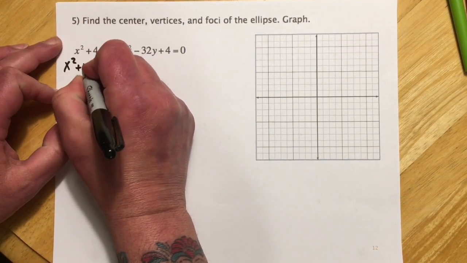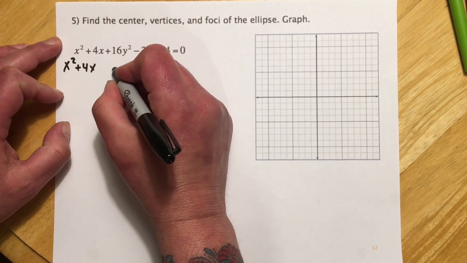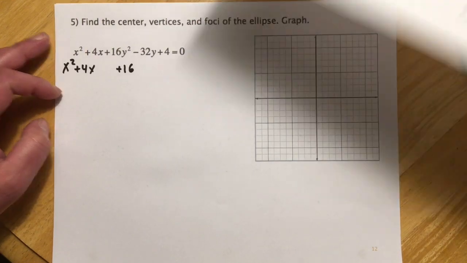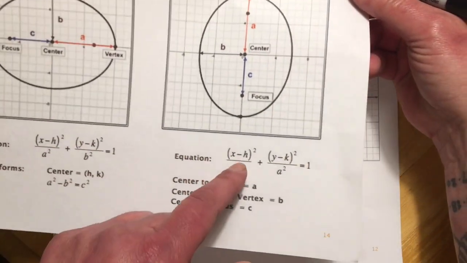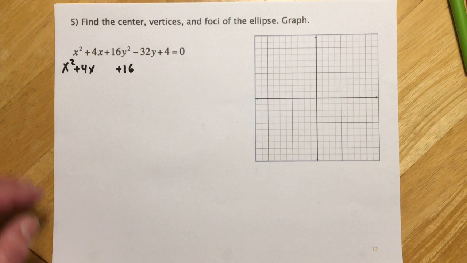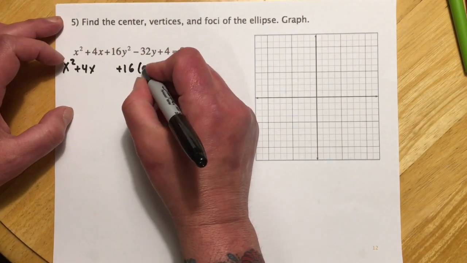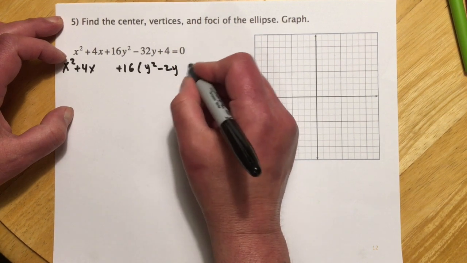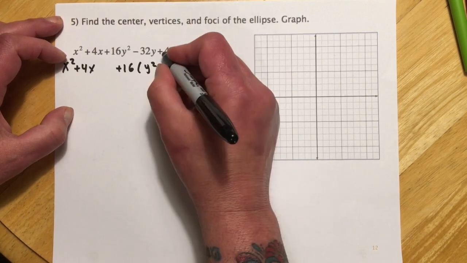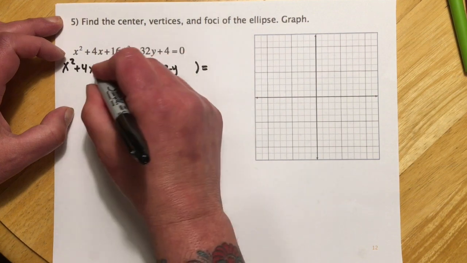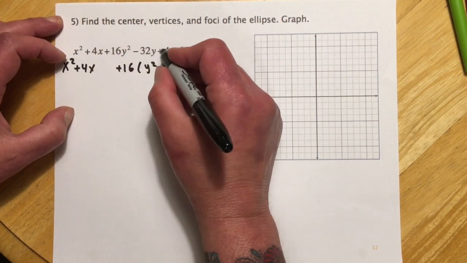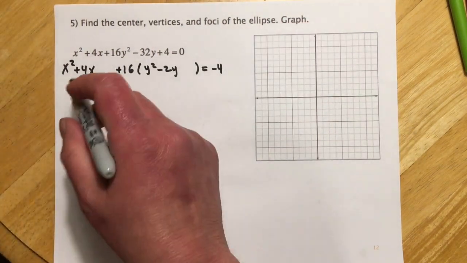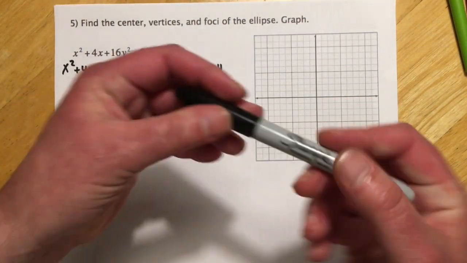So x squared plus 4x, and I'm going to leave myself a little bit of room there, and then plus 16. And if you look at these formulas, there's never something in front of the x or y, it's just plain x and y. So I'm going to factor that 16 out front, and then it'll be y squared minus 2y. I'll leave myself some room again, equals, and then this 4 isn't helping. Well, it could have helped there, but we don't always know that. So I'm going to move it to the other side. And then I'm going to complete the square in x and in y.